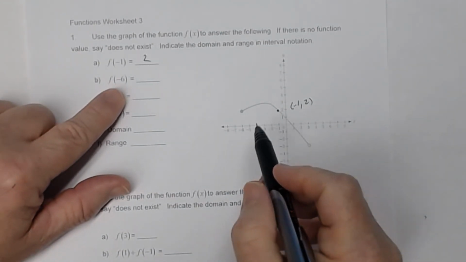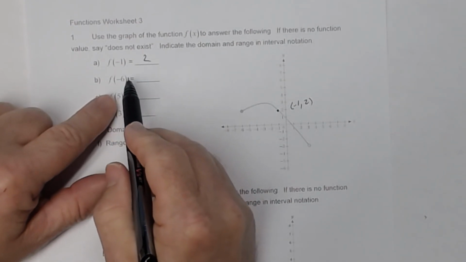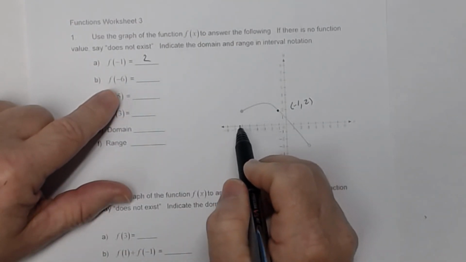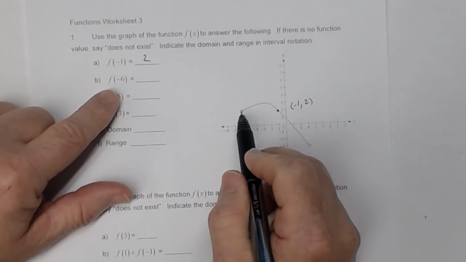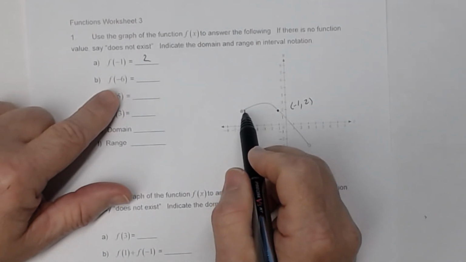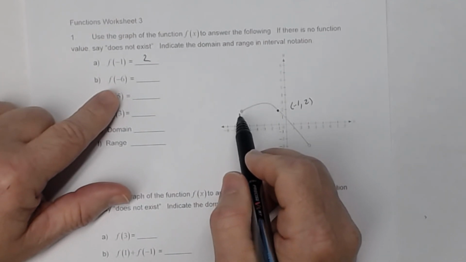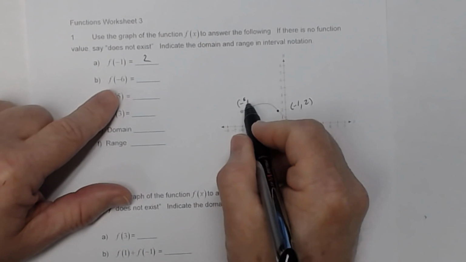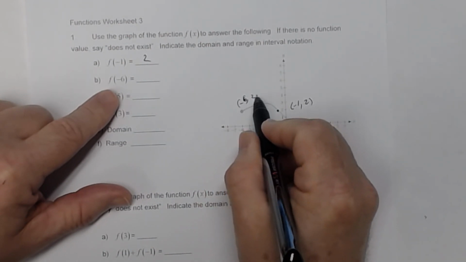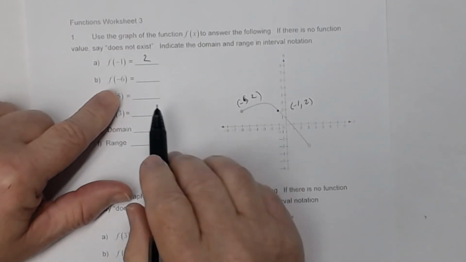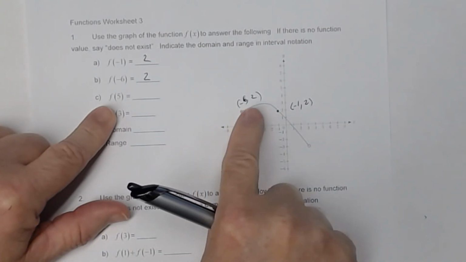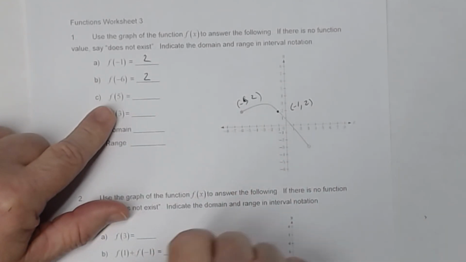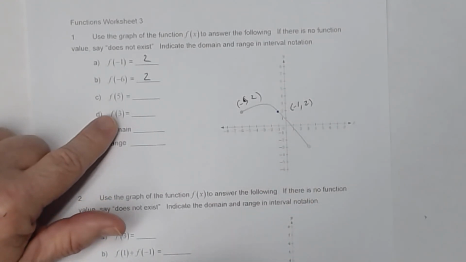F of negative 6. What is the y value when x is negative 6? So when I find negative 6 on the x-axis, the point that corresponds to that is this closed circle. Now remember, the closed circle indicates that that point is on the graph. The x value is going to be part of the domain. So that's going to be negative 6, and then my y value is a positive 2. And so when x is negative 6, my y value is 2. So remember, closed circle is part of the graph. Open circle is not, so the x value would not be part of the domain.